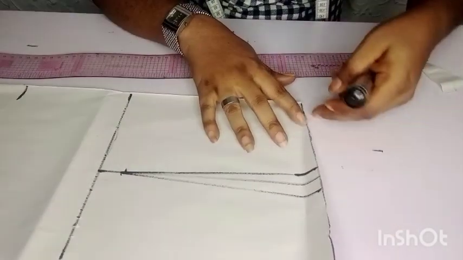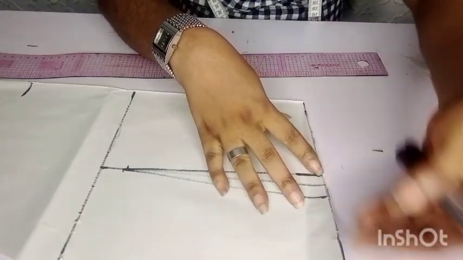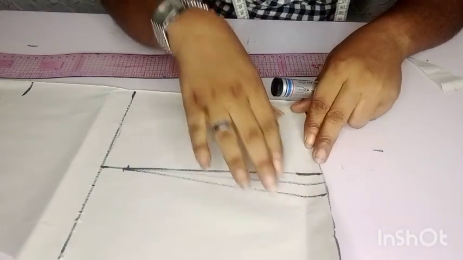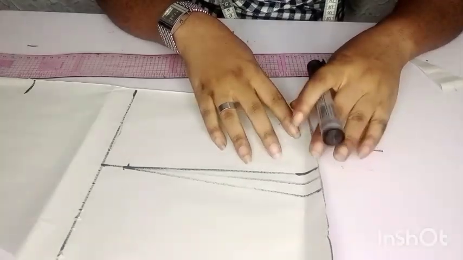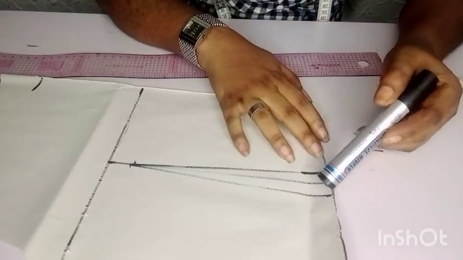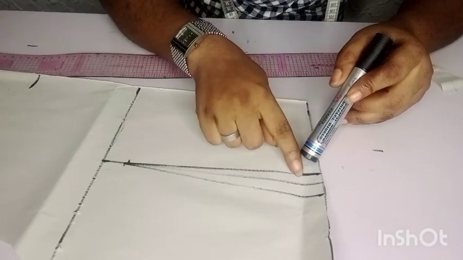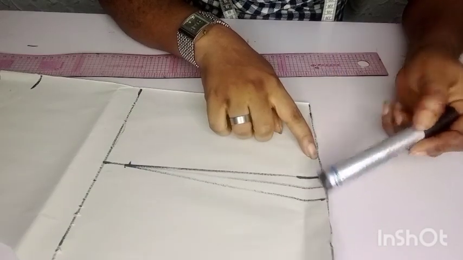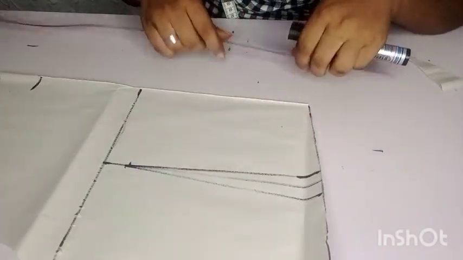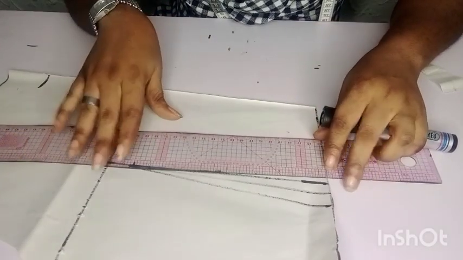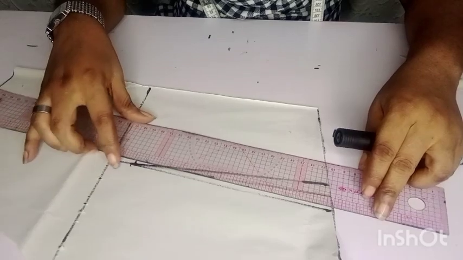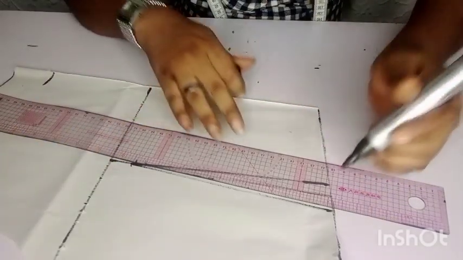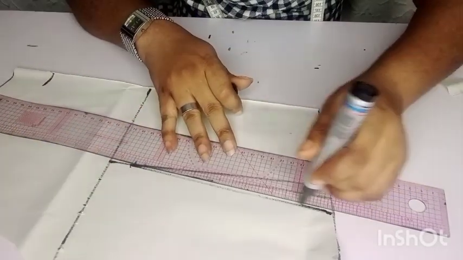Remember, we cut out that area to eliminate bulge at the back waist area when we fix our zip. This is the darts area, so I came out by 0.5 for the darts, and then I connected it to create our darts, and our patterns are ready.